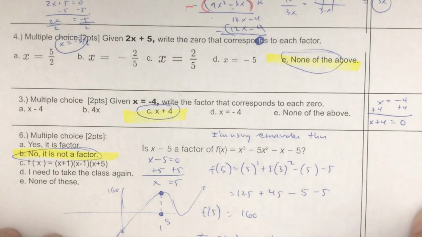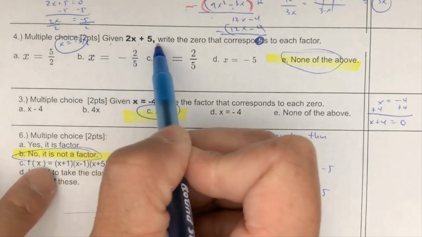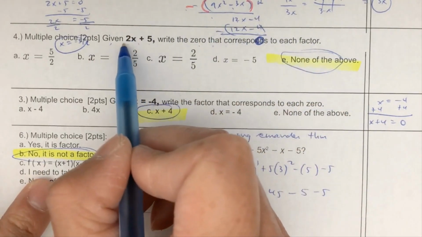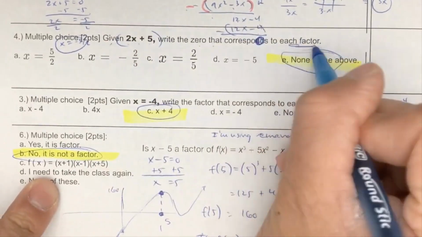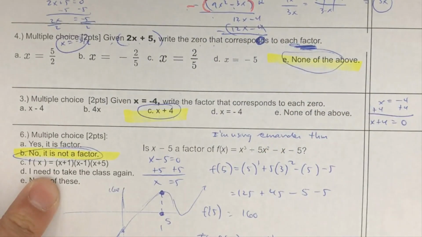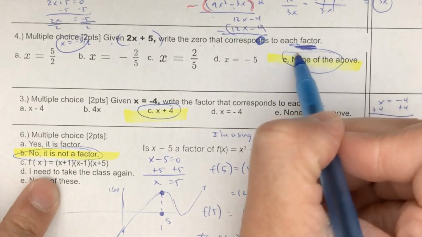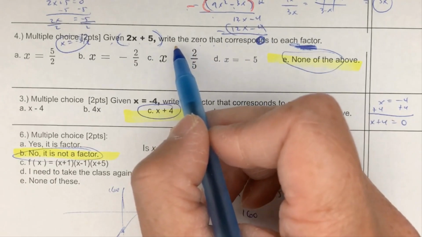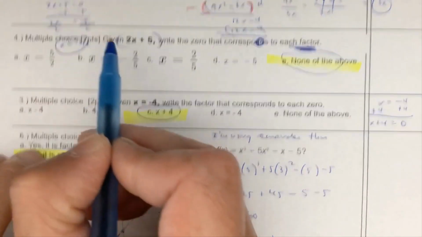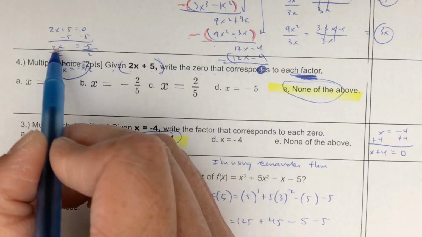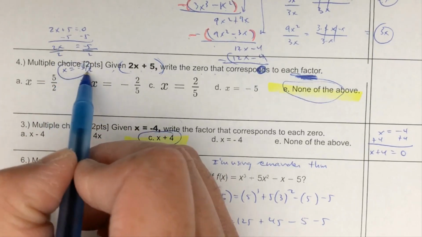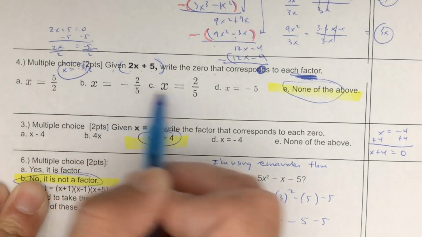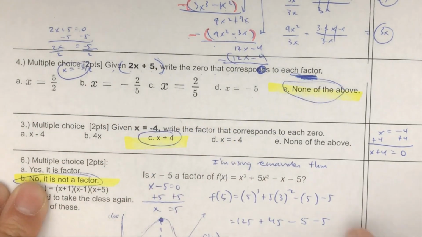Multiple choice. Oh, yeah, number 4. Given 2x + 5, write the 0 that corresponds to each factor. This is a factor. And a common hint is that a lot of times when you're factoring, the factor has parentheses around it. That's why I just drew that. To find the 0, you're going to set it equal to 0. Subtract 5, divide by 2, x equals -5/2. This is a positive 5/2. That's wrong, wrong, wrong. So the answer is E.